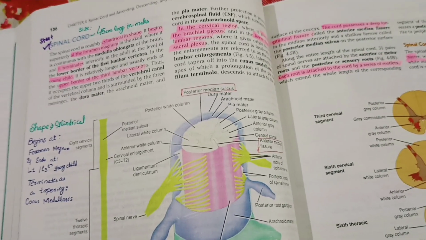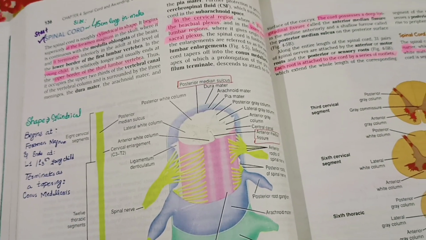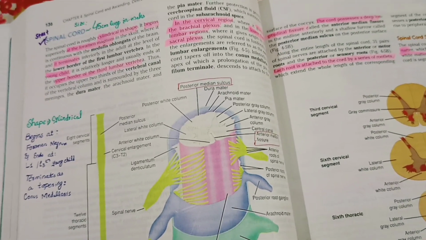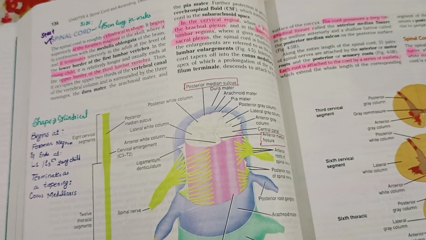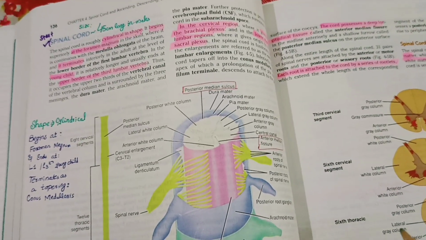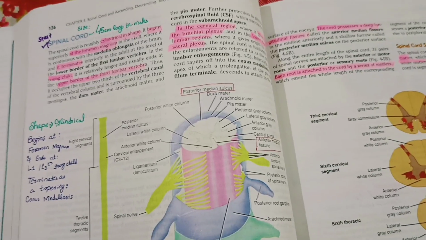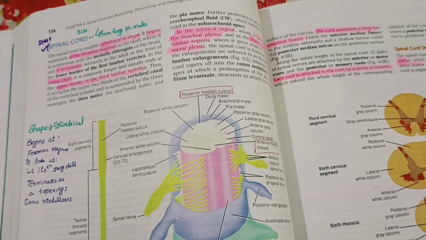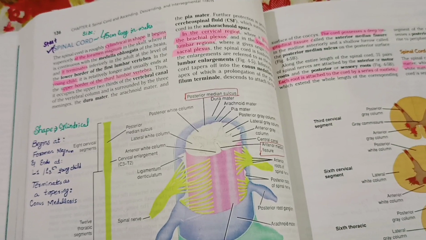Hello guys, so in this video we are going to talk about the general structure of the spinal cord. First of all, you should know about the shape of the spinal cord, then its length, its beginning points, its termination and how it terminates, then its coverings, and then we will talk about its internal structure as well.